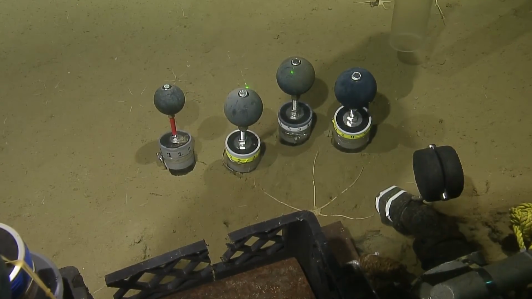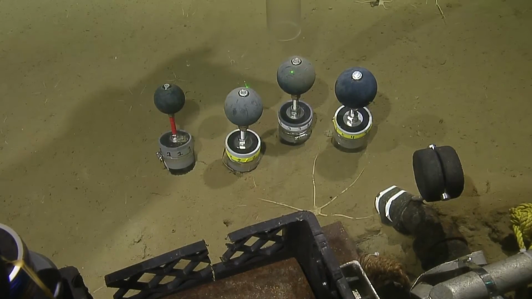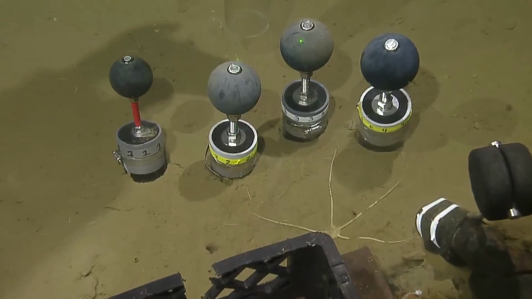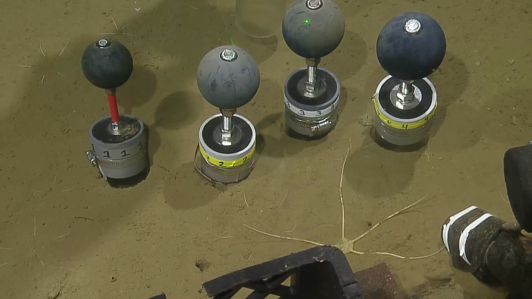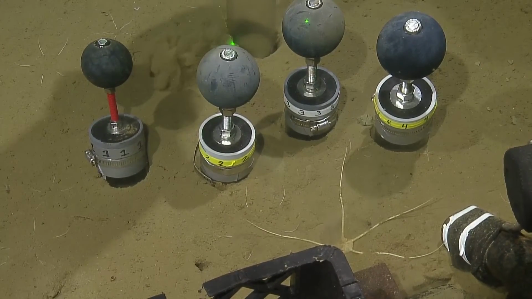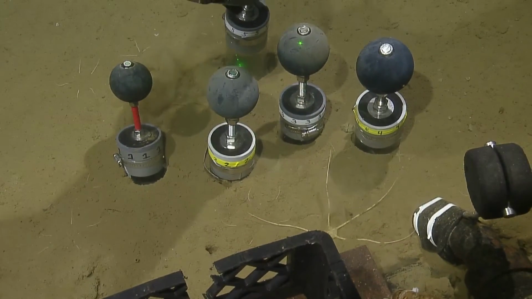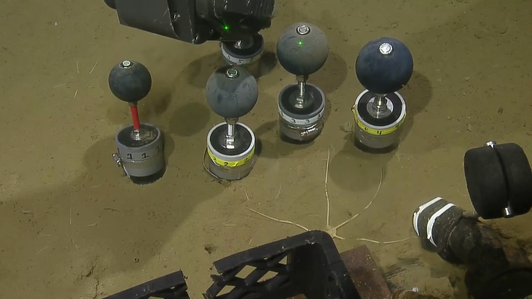That's right, I got some pictures of it. Yeah, I'll go over here. Starfish free? I can't see any. Maybe. Right.